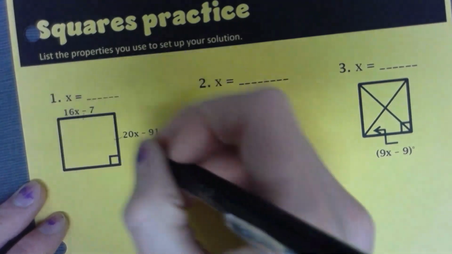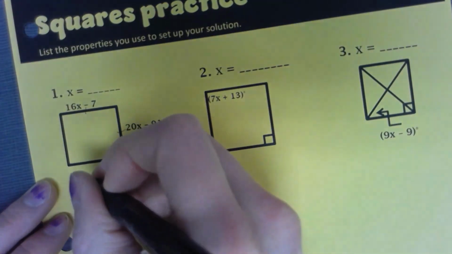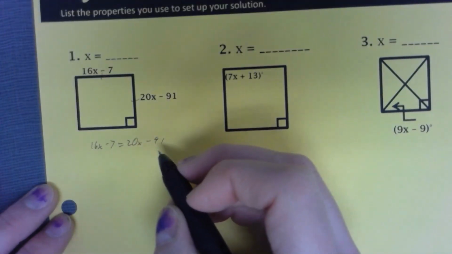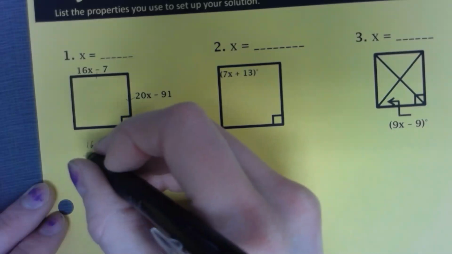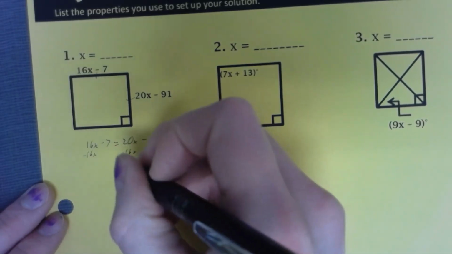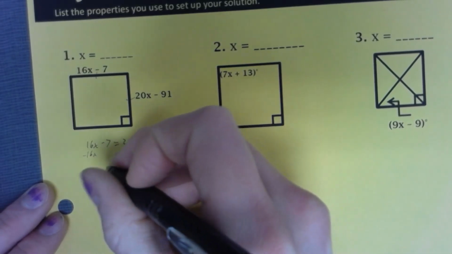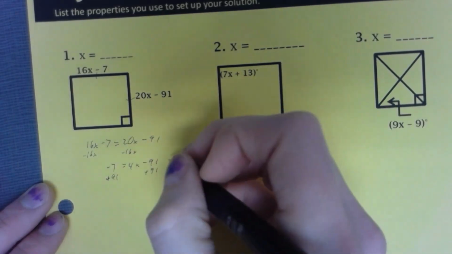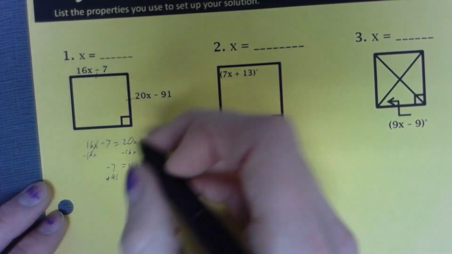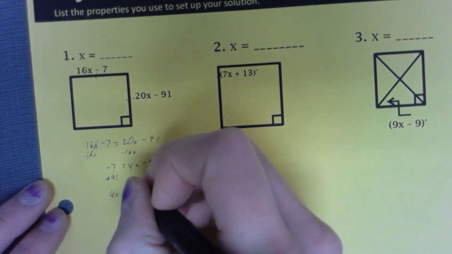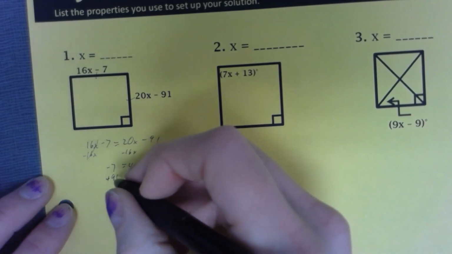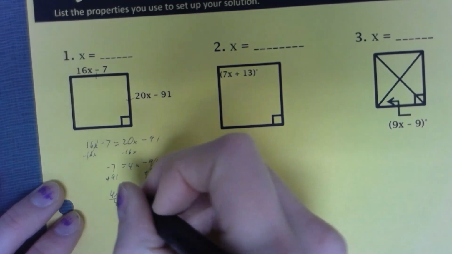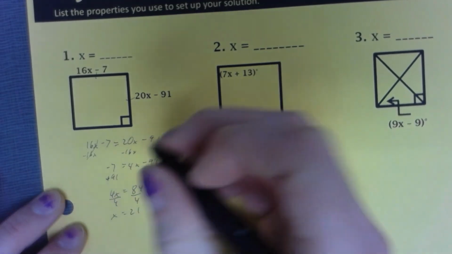So we know that the sides are equal in a square, so we can just say 16x minus 7 equals 20x minus 91. And subtract to get 4x minus 91 equals negative 7. Add the 91 to get 4x equals 84. Divide by 4 to find x is 21.